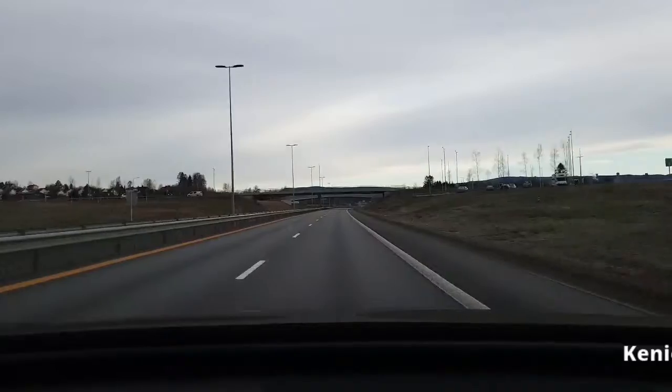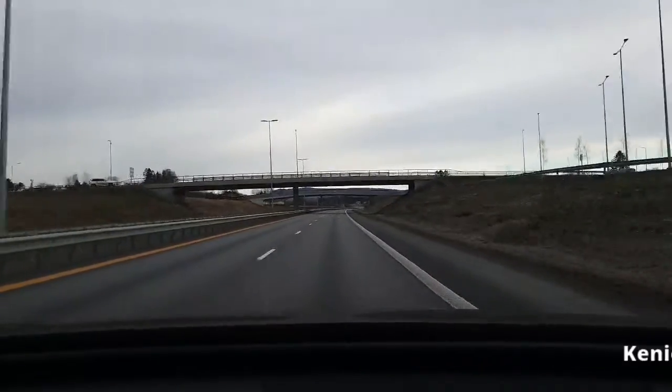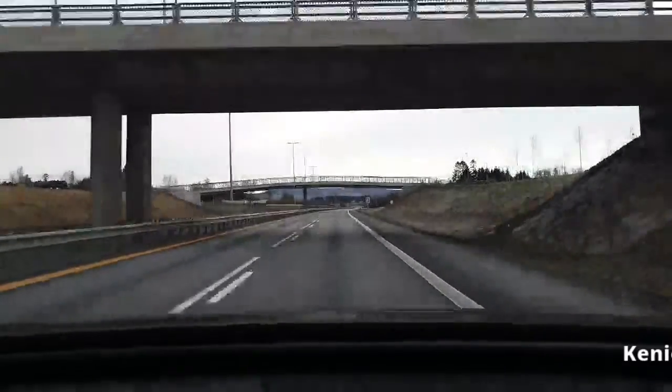Online using car speedometer, huh? No, huh? What? Oh. No.